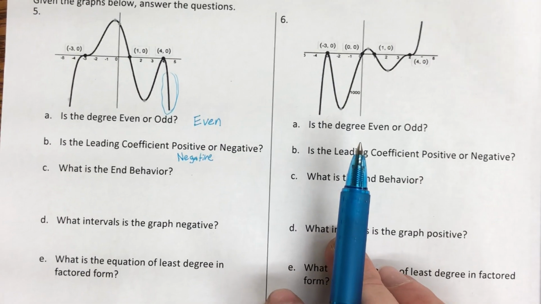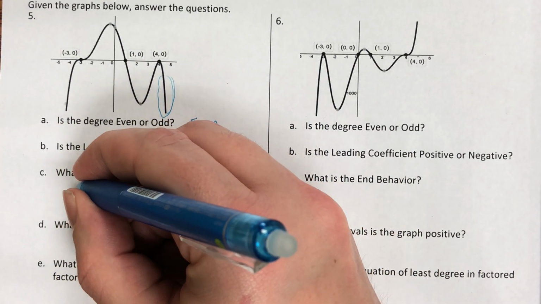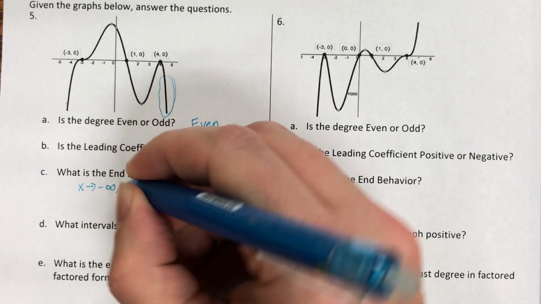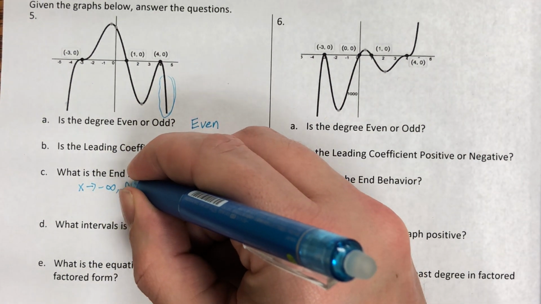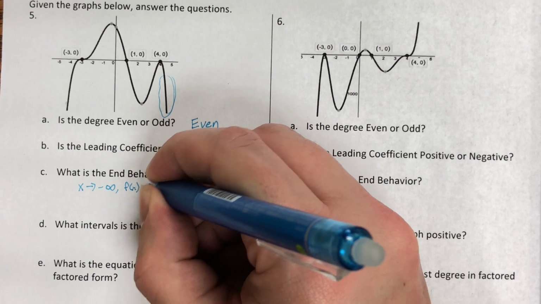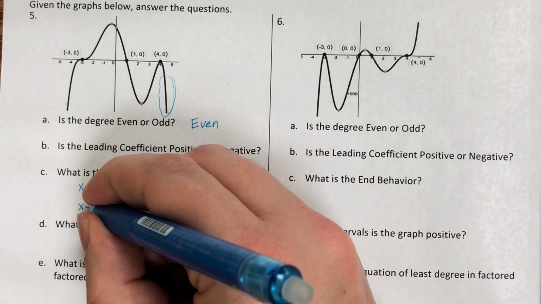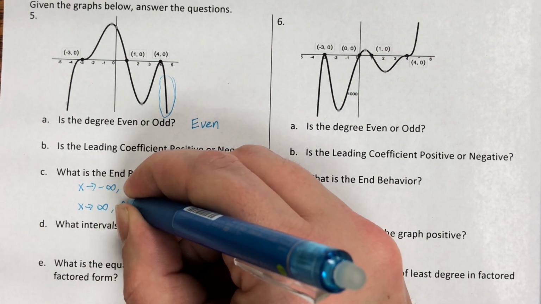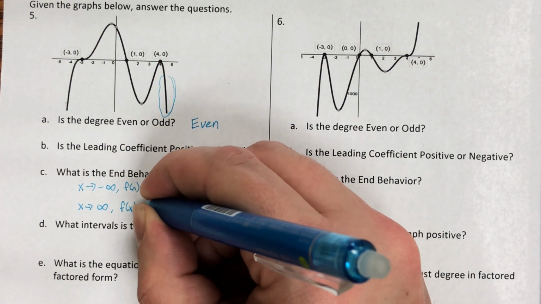So my end behaviors, I have 2 end behaviors. There is as x approaches negative infinity, where does f of x or y go? And then there's as x approaches positive infinity, where does f of x or y go?